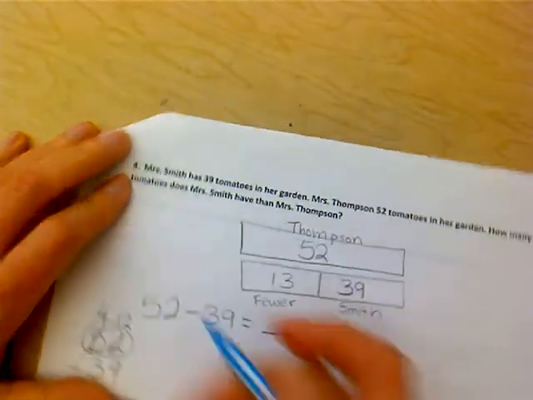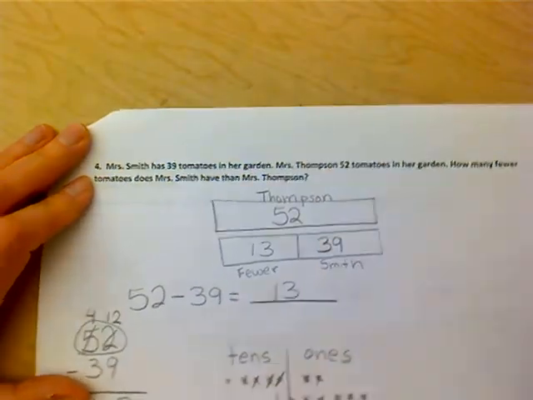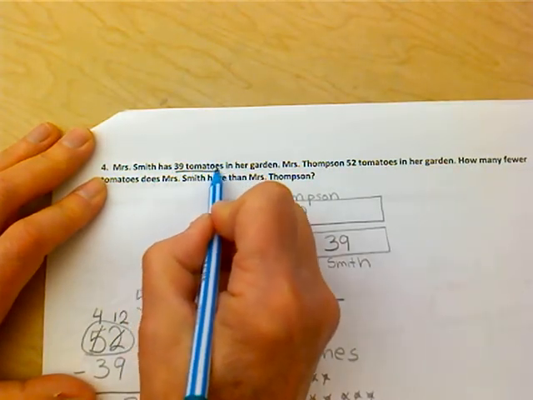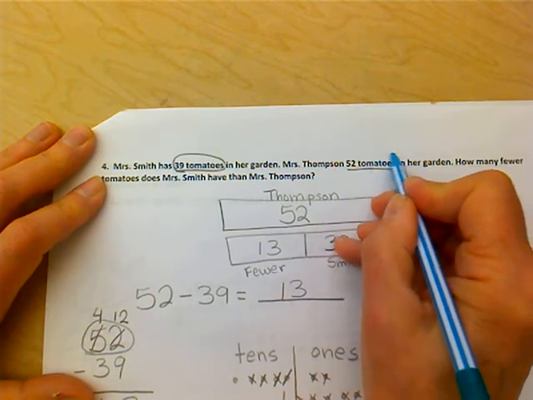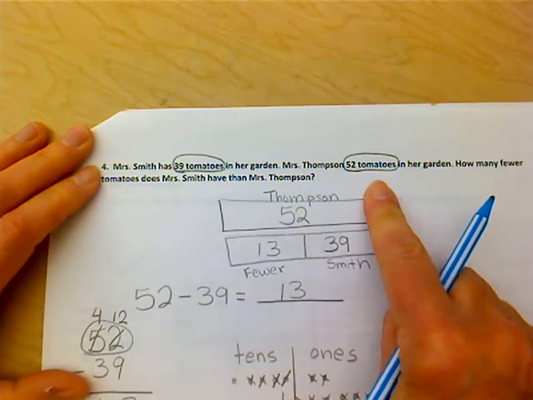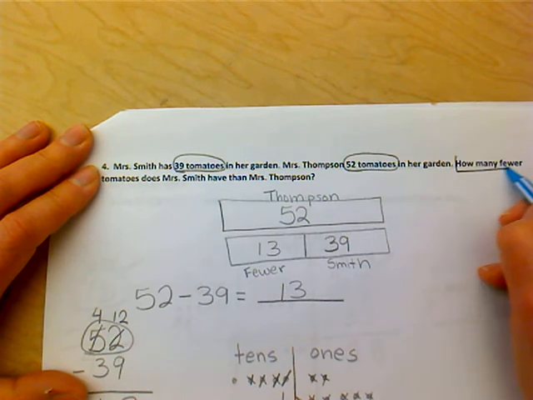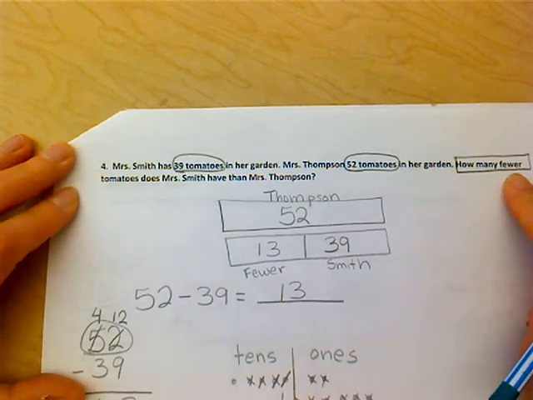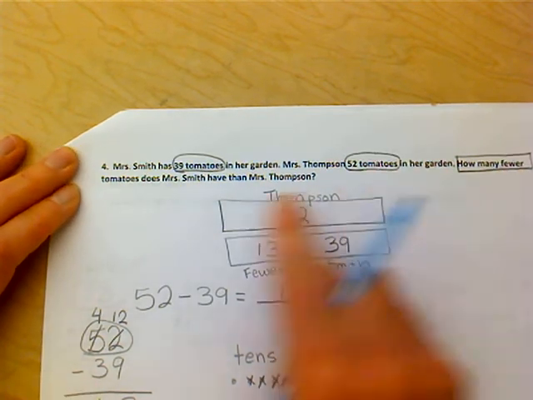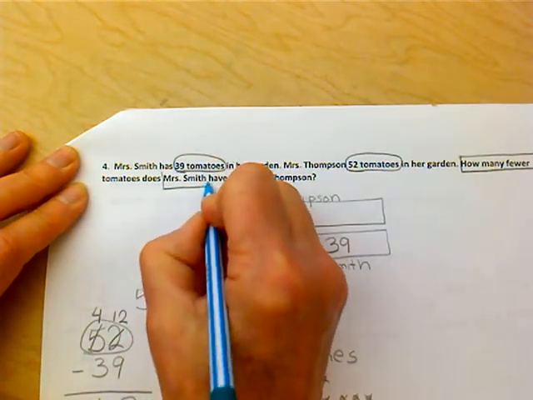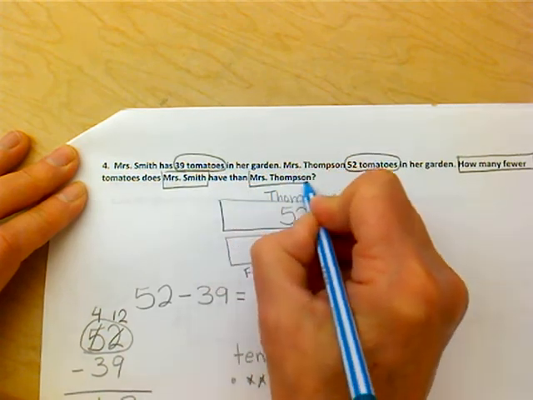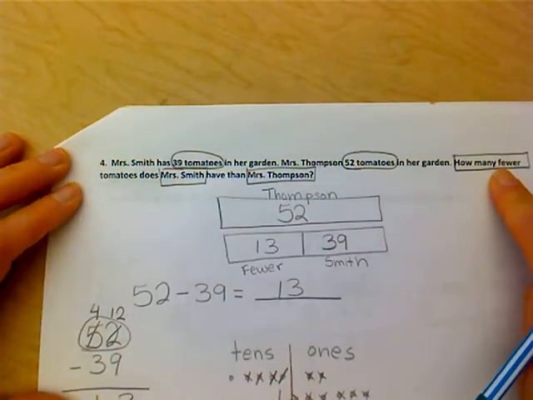Let's take a look at the word problem, which would be problem number 4. Here is the word problem. Oops, guess what Miss Starr forgot to do? Oh my gosh, Mrs. Smith has 39 tomatoes in her garden. Mrs. Thompson has 52 tomatoes in her garden. How many fewer? Oh, that's always a big hint that I'm probably going to need to subtract. How many fewer tomatoes does Mrs. Smith have than Mrs. Thompson? So I am going to be comparing these two and finding out how many fewer.